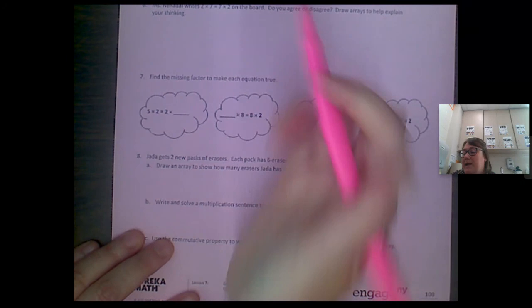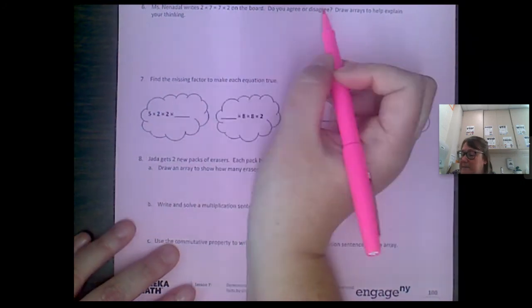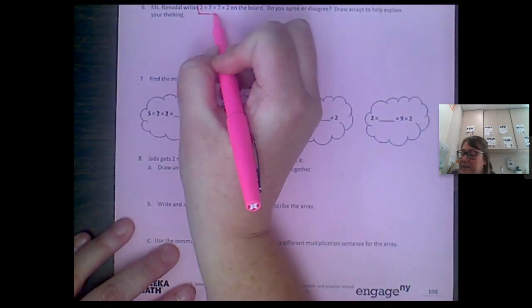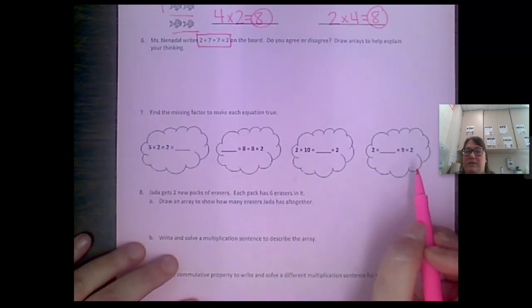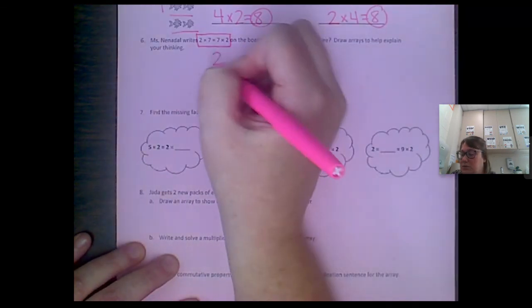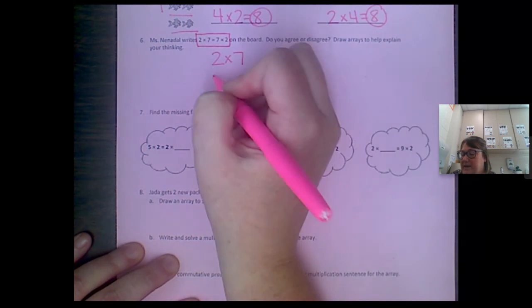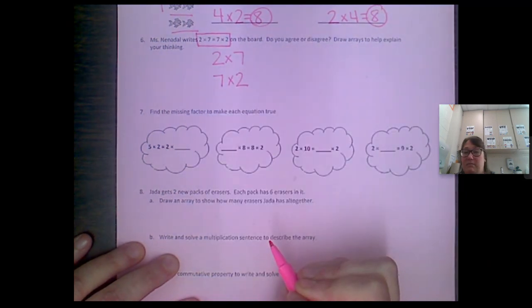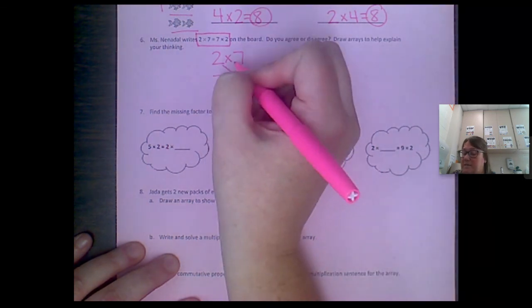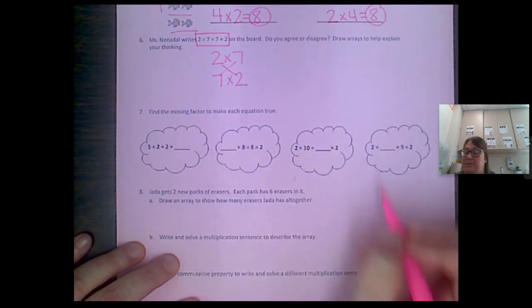We're not going to write number 6, but if we just look at it, does 2 times 7 equal 7 times 2? What do you think? Does 2 times 7 equal 7 times 2? Would those be the same? Yes, right? Because they're the same numbers. So just because the numbers are mixed up, our answers are still going to be the same.